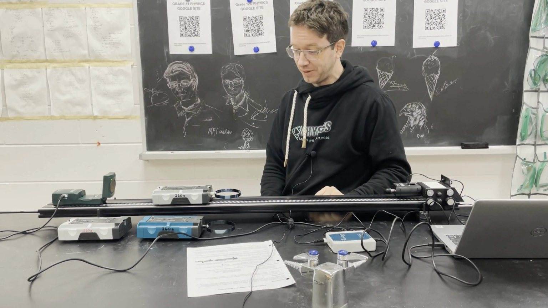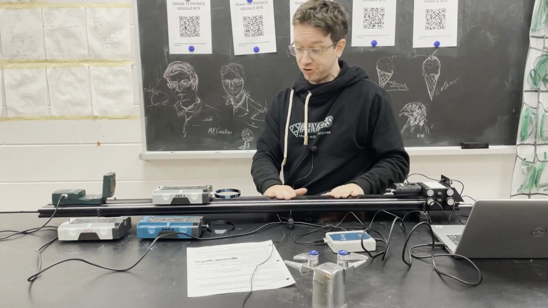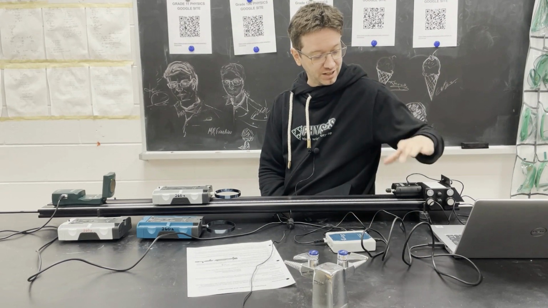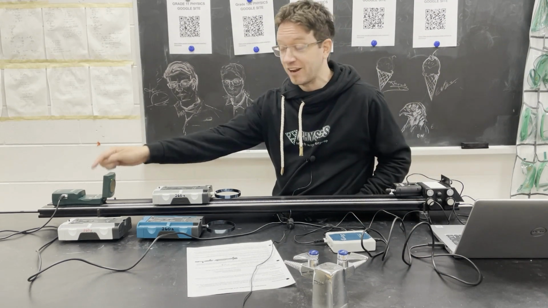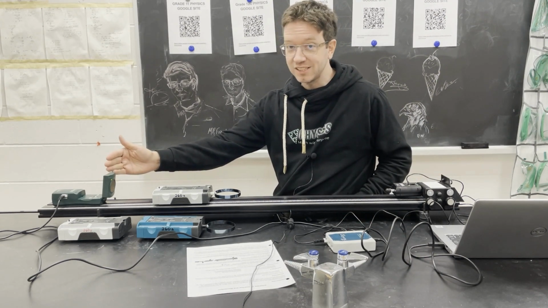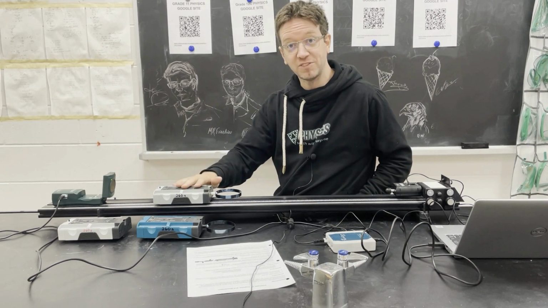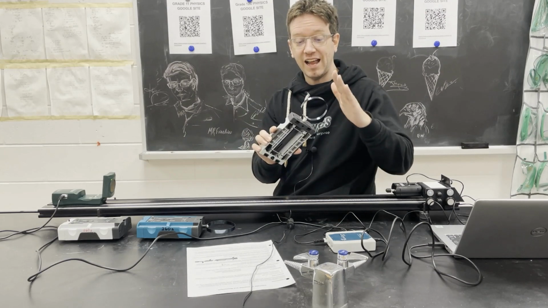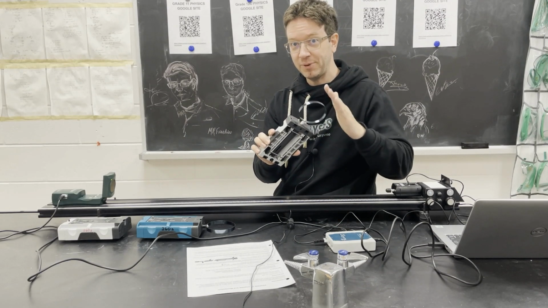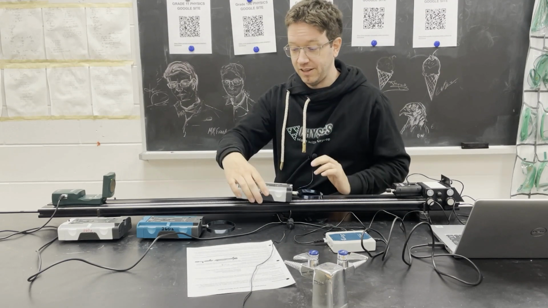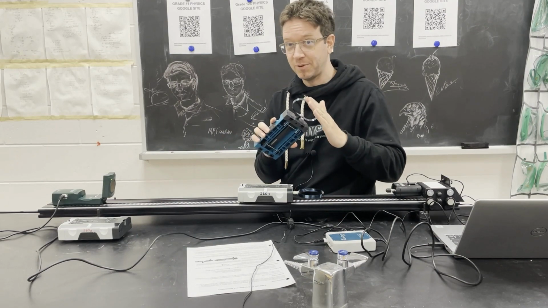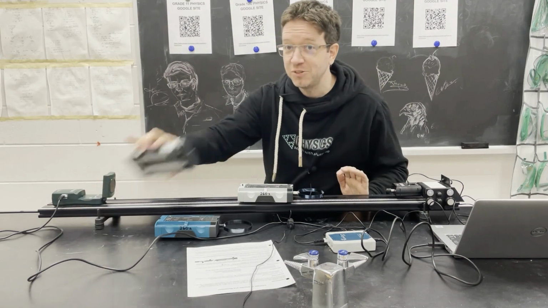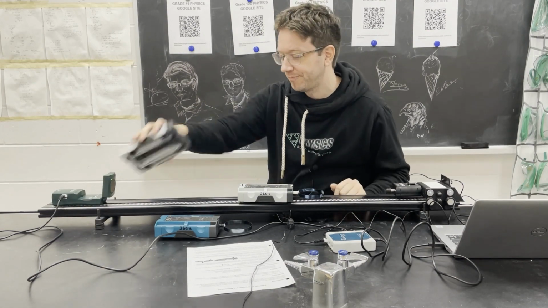Alright, so what we're doing is I have a track with 3 carts, so there's very little friction. We're going to ignore friction. Here I have a force sensor, here I have a motion sensor. The motion sensor is going to collect the data about the velocity of the cart. Then I have 3 carts. This one has a spring bumper. This one also has a spring bumper, but it's a little bit more rigid. This one has no bumper at all.